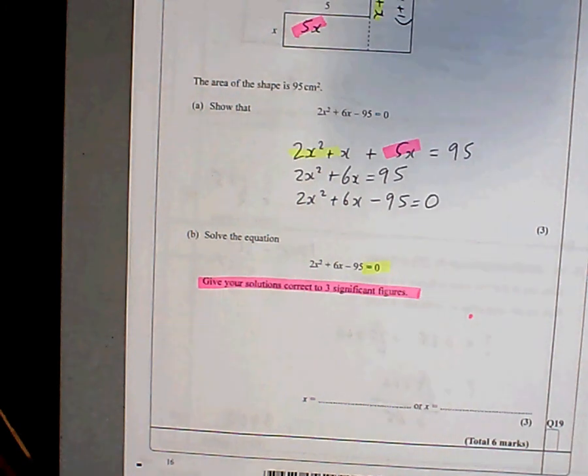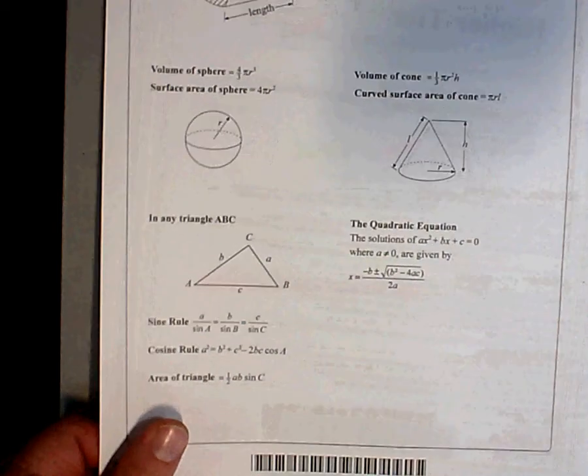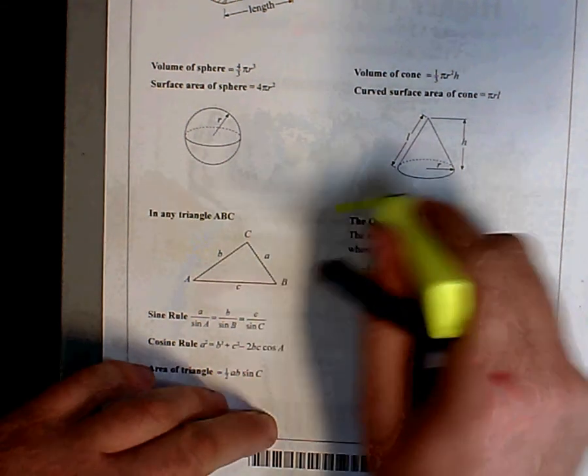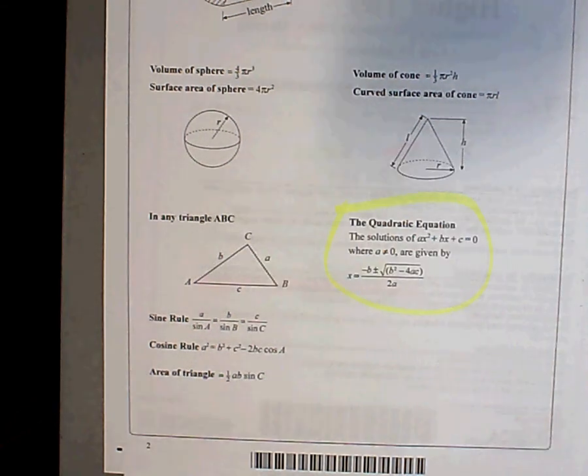Now, in this paper, and all higher papers, I'm just spinning around, that's why my voice might be fluctuating, because I'm looking for the formula sheet. The quadratic formula is always at the front. Now, some students that aren't used to our exams think that these are the first questions, so they get stuck straight away because they're trying to answer these questions. But there's the quadratic formula.